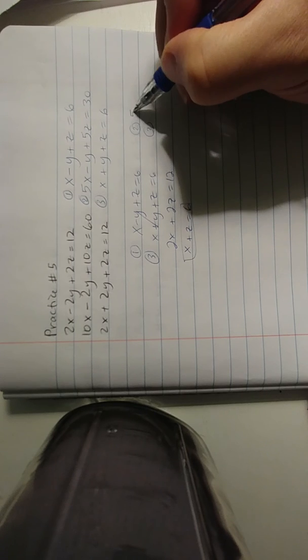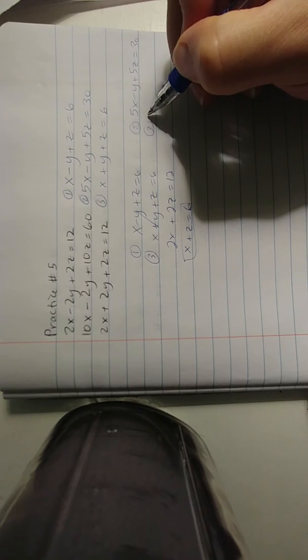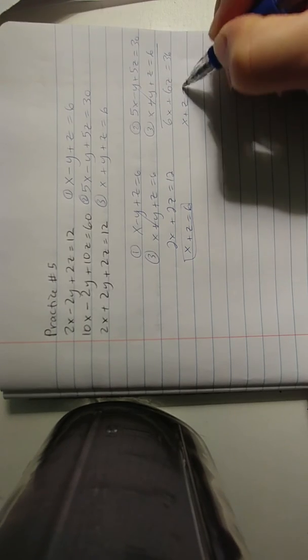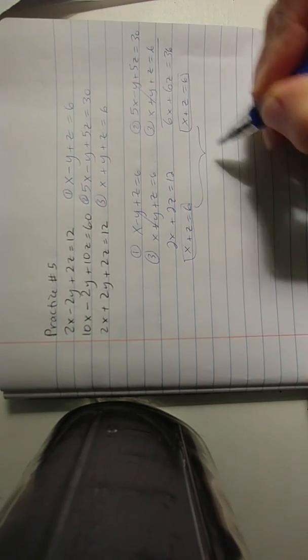If I redo this with 2 and 3, I'm going to have 5x minus y plus 5z is 30, and x plus y plus z is 6. Again, my y's disappear. I have 6x plus 6z equals 36. If I divide everything here by 6, I get x plus z is 6. And again, these guys match. So if I look at the original, I'm not necessarily seeing that 2 of these are identical to each other, but what happens is that when I eliminate here, I get 2 identical equations.